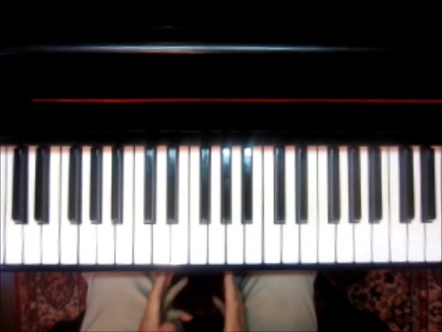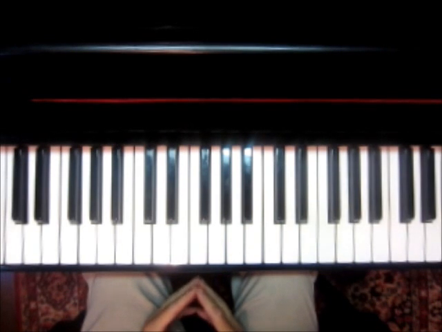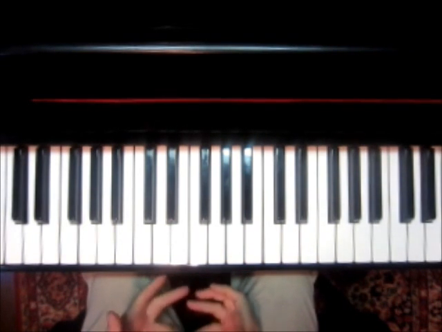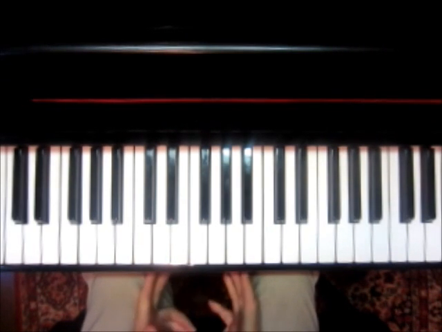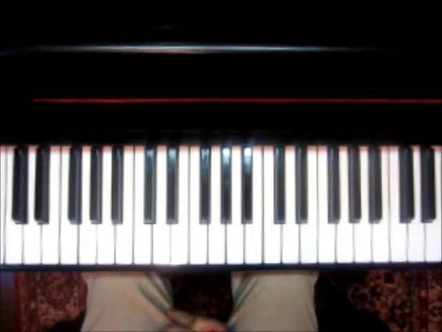In order to understand the 11th, I hope that you understand about the 9th chord and all the other chords below that, your diminished and augmented chords, because the 11th is probably one of the most misunderstood chords.